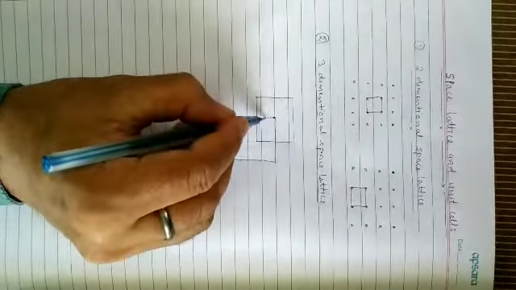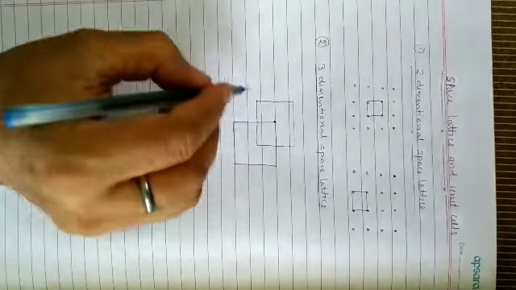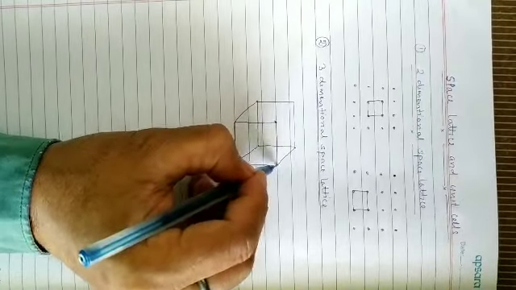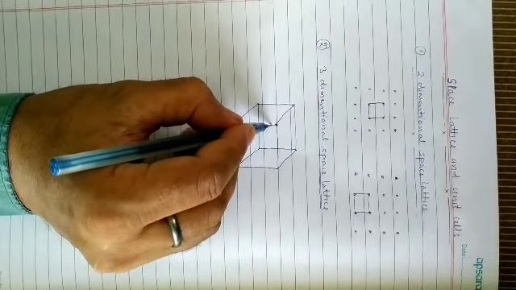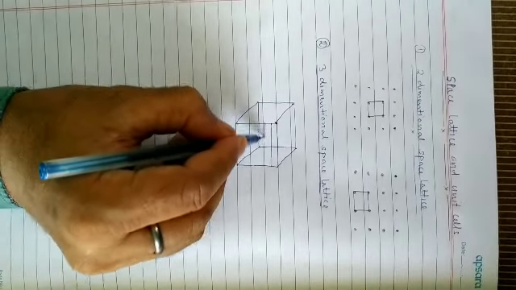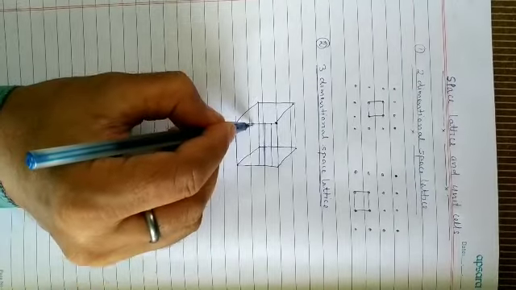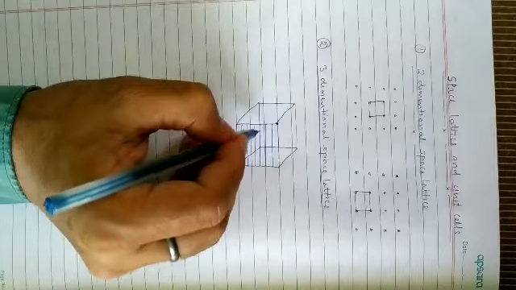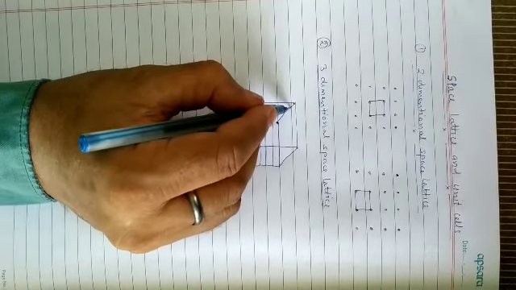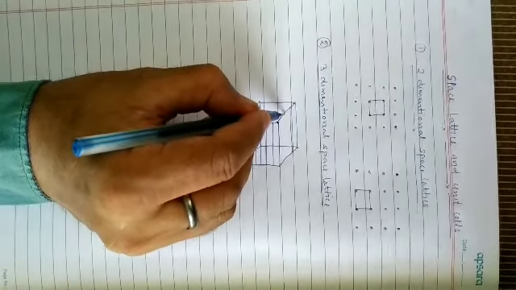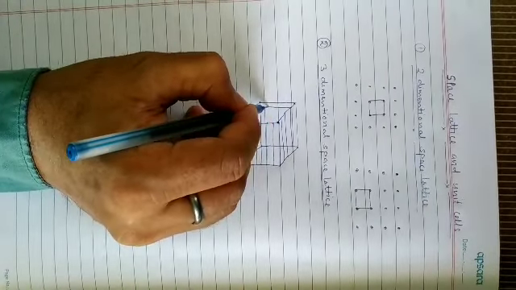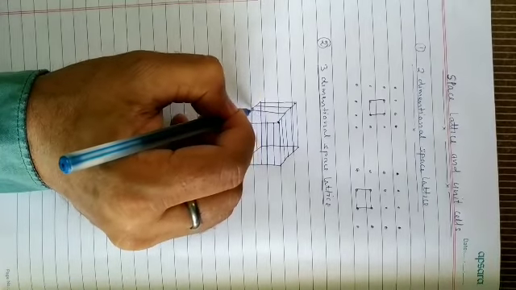Suppose we draw like this, and if you join these corners, it results in a three-dimensional shape. It is just joined in this way to generate one three-dimensional shape, like this one, and again like this, like this, and from here you can do like this.